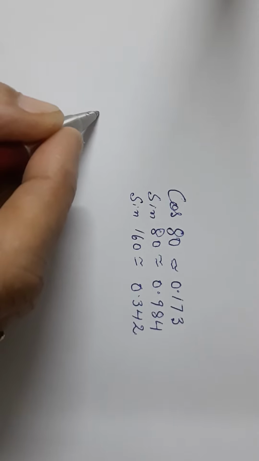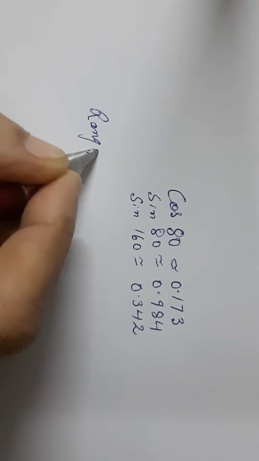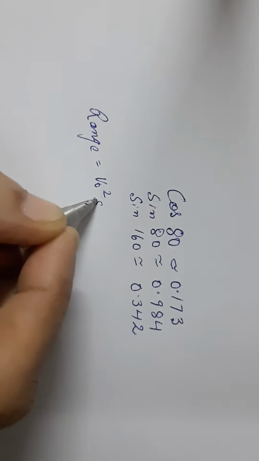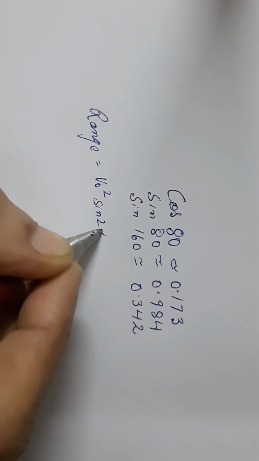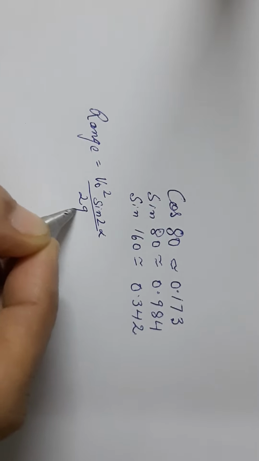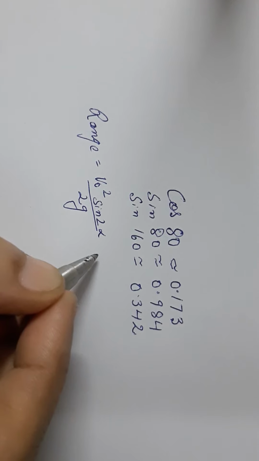So as per the range formula, we have v naught square sine 2 alpha by 2g. Though here we don't require the range, we require half of the range. Why so?